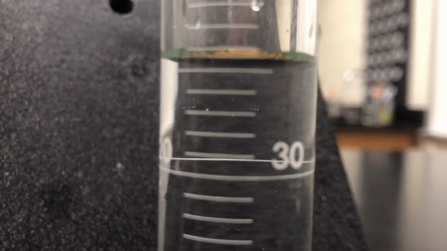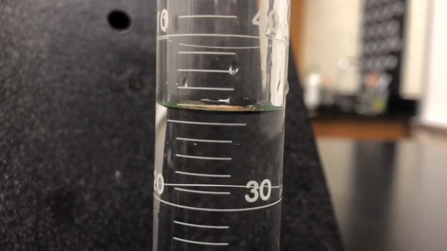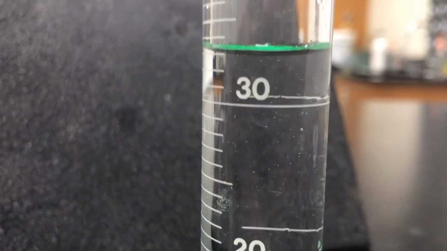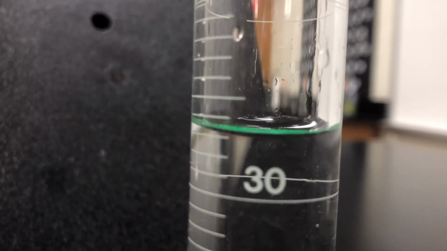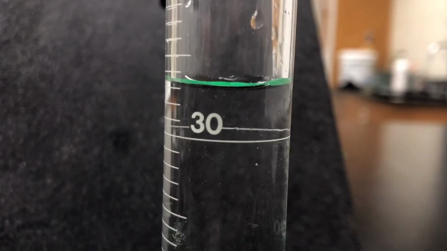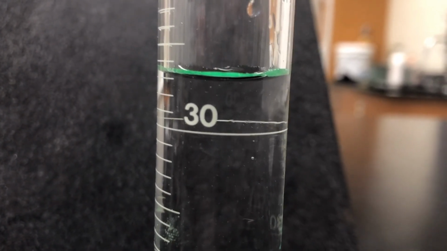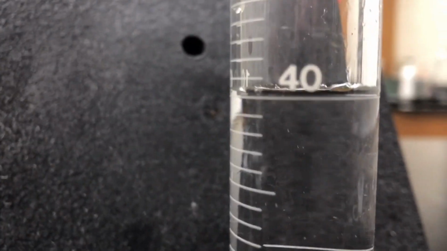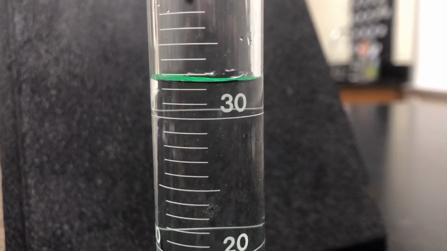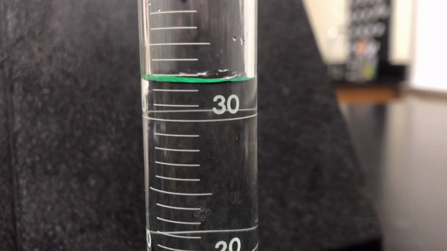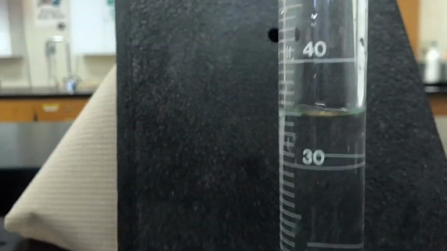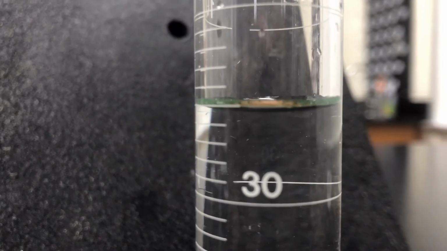After adding. 1982, before adding, there's your meniscus. 1982 before. After. 1983 before adding the pennies. 1983 volume after adding the pennies.